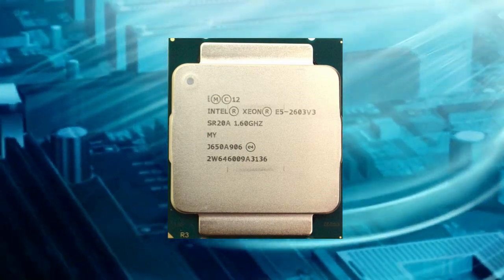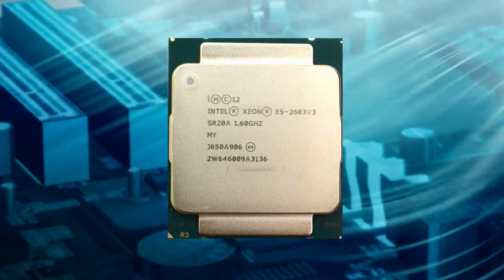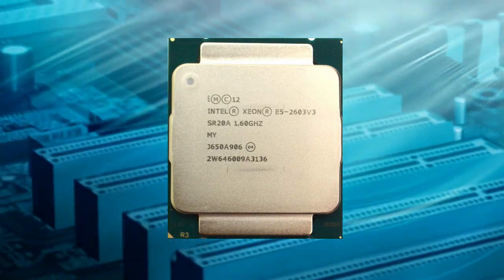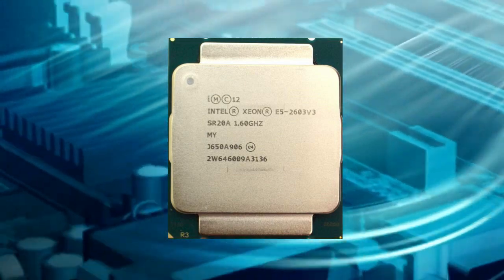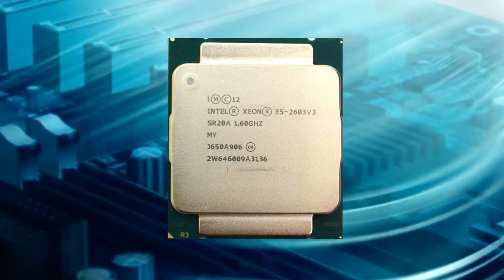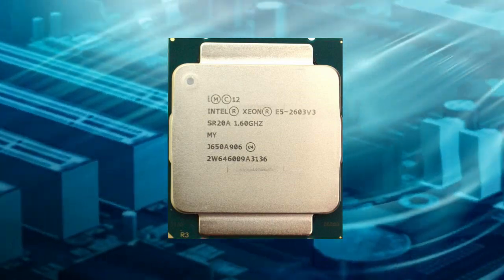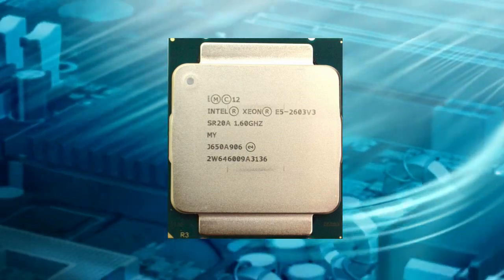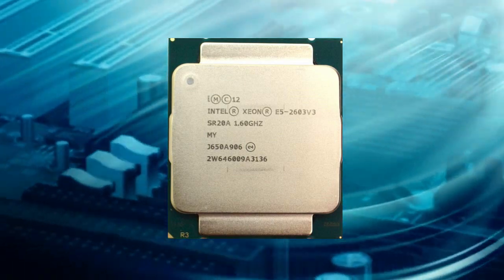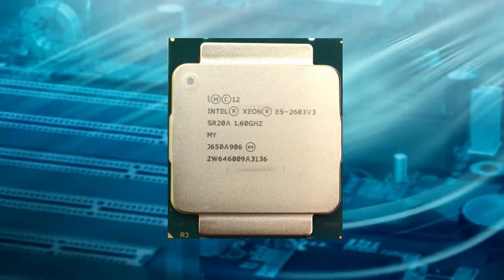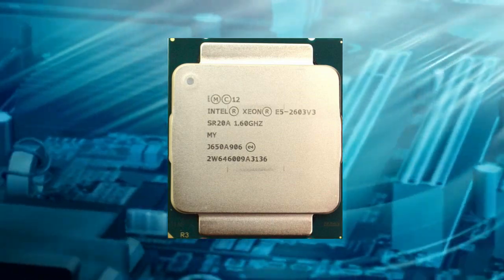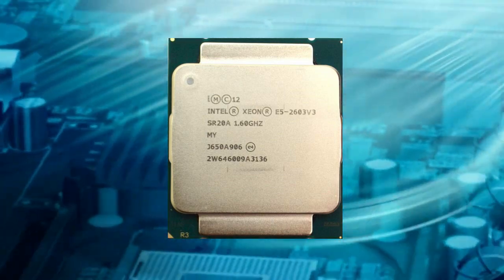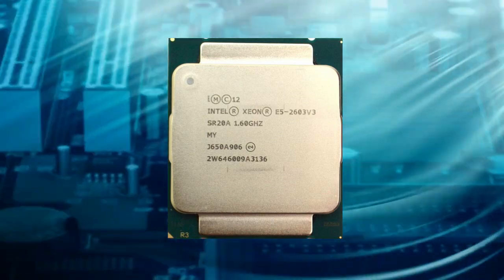We'll take a deep dive into the specifications of the Intel Xeon E5-2603 v3 CPU architecture. The Intel Xeon E5-2603 v3 CPU is based on the Haswell-EP architecture, which was the successor to the Ivy Bridge EP architecture. Haswell-EP was designed with a focus on energy efficiency and performance improvements over the previous generation.